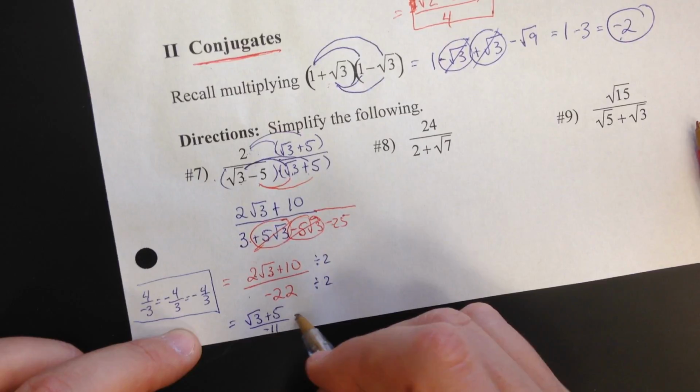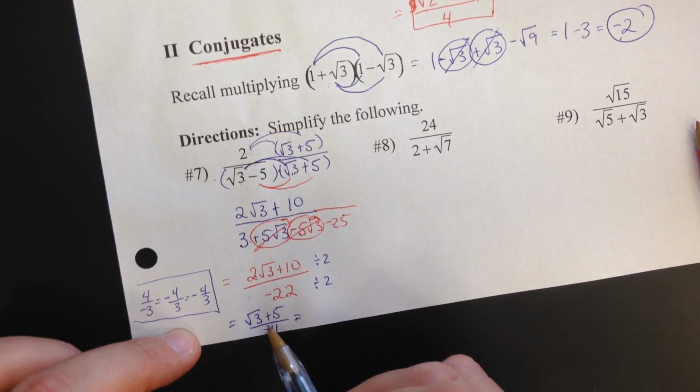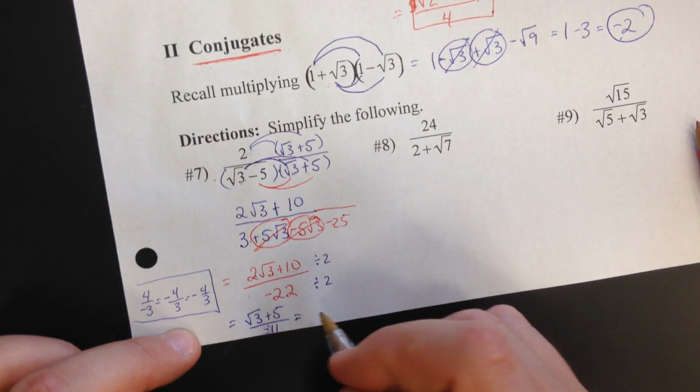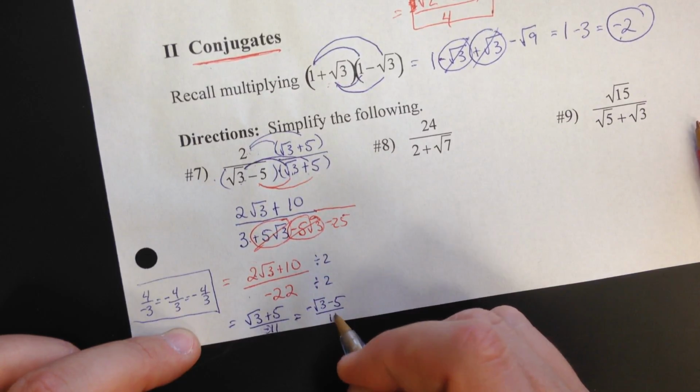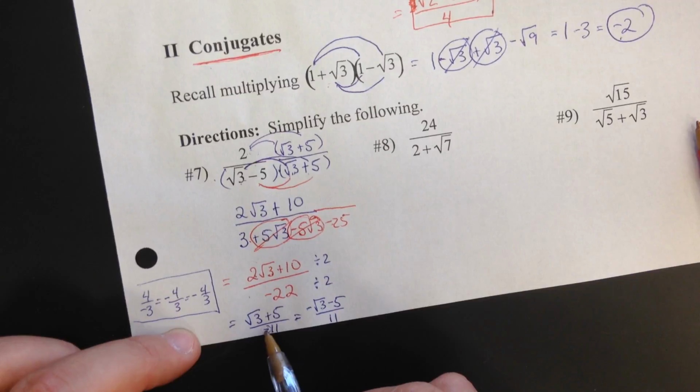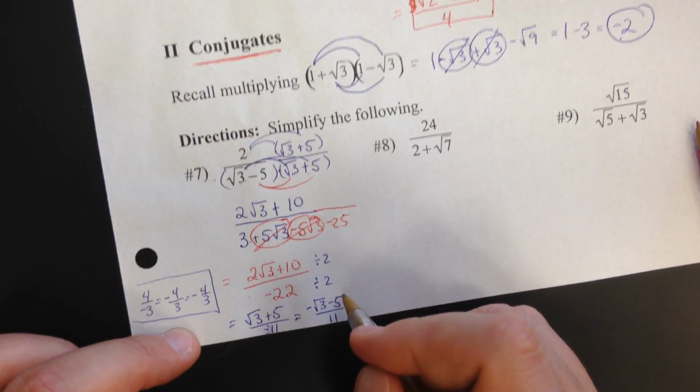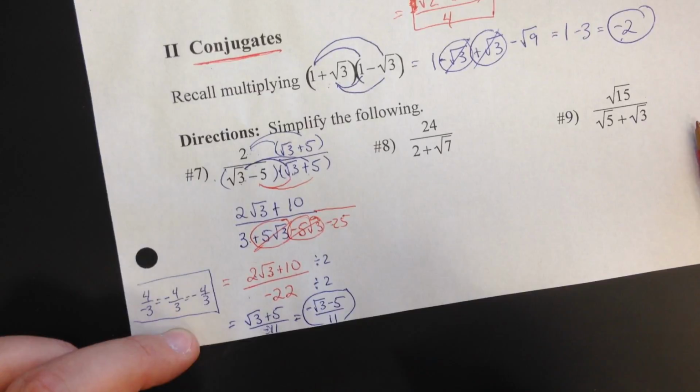But when I do that, it's like I'm going to take this negative 1 and multiply it up here. So I get negative root 3 minus 5 over 11. This is like a negative 1 times 11. I just put the negative 1 in the top, but again, it's the opposite of both of these. Negative root 3 minus 5 over 11.